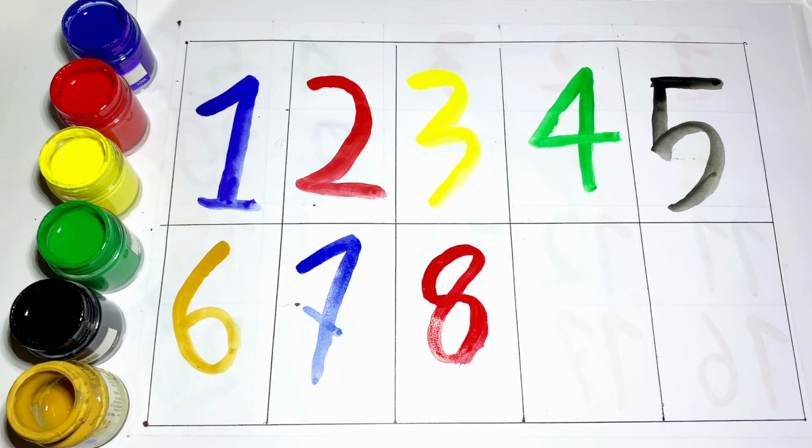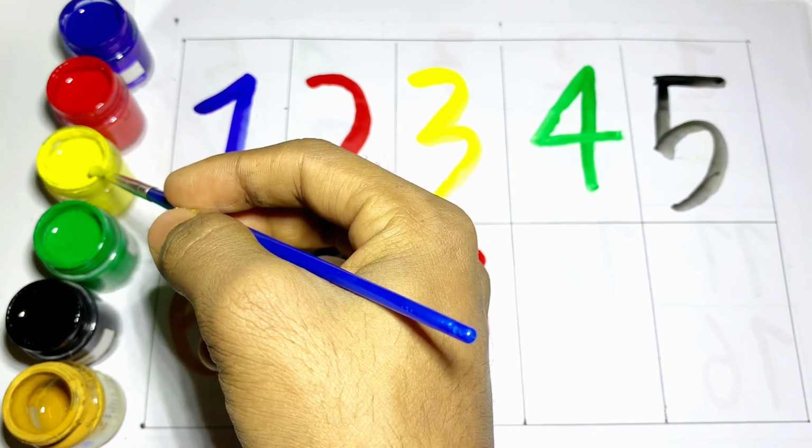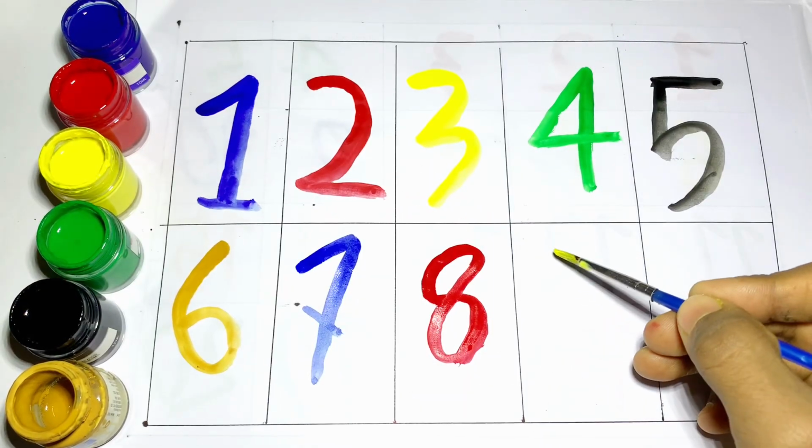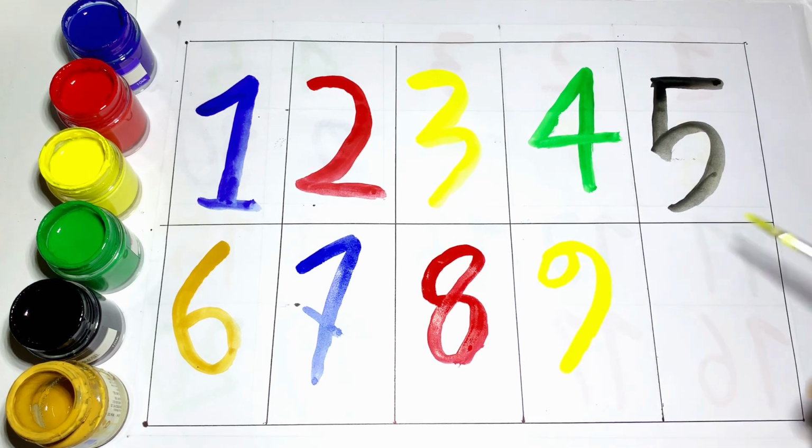Kids, now 9, the numbers of 9, and use yellow color. N I N E, 9.